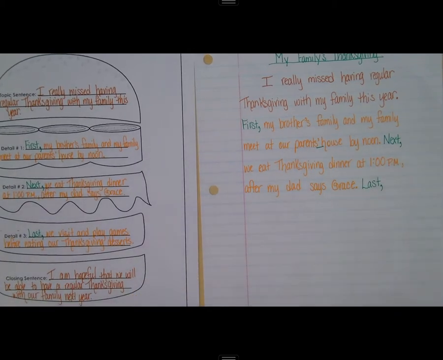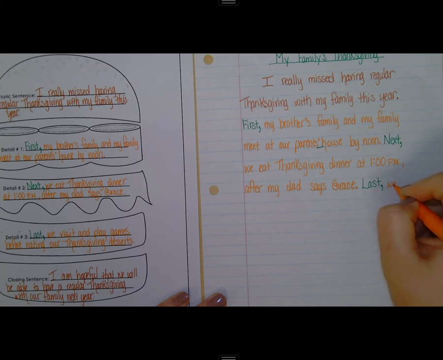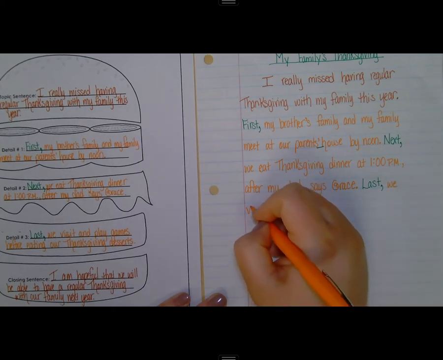Again, I'm just writing it in the same order. I'm copying this into a paragraph. I have room for one word. Third detail, here we go.